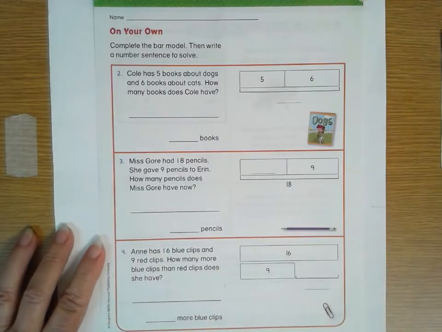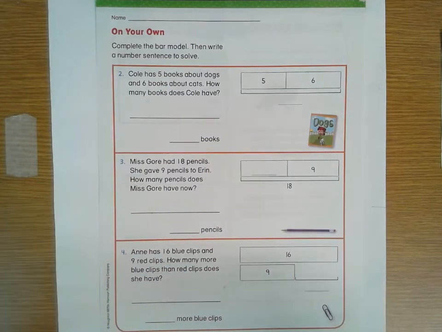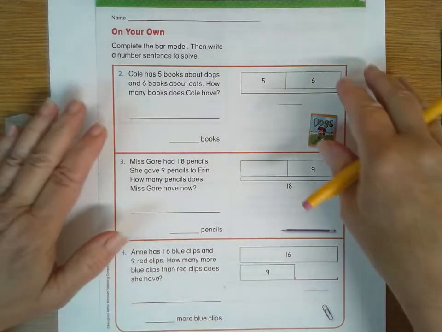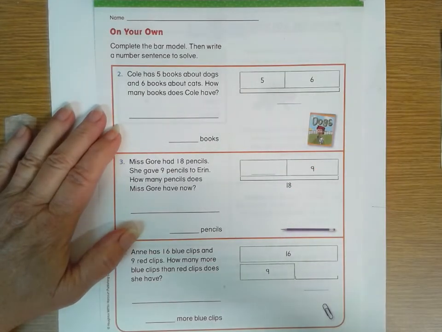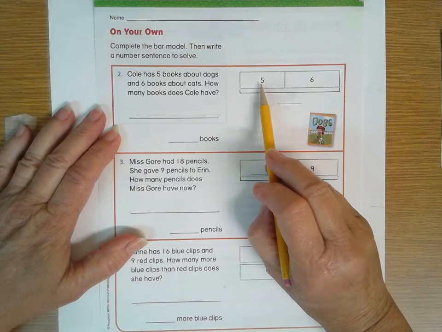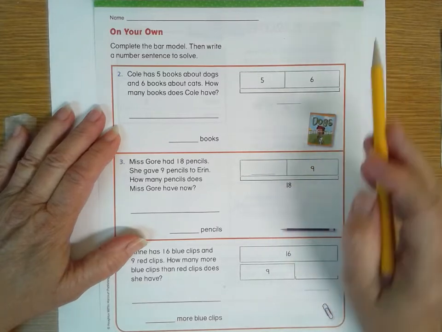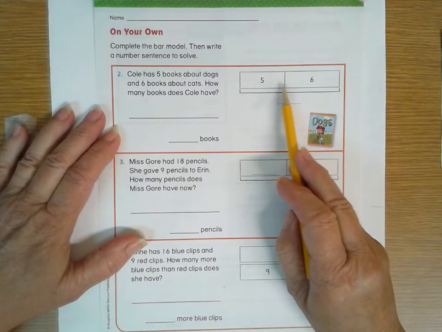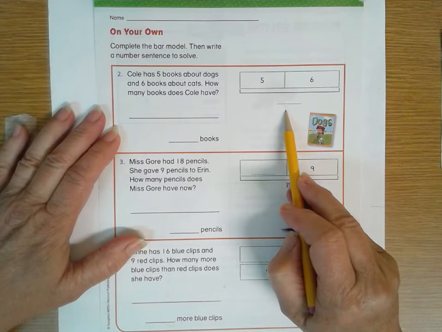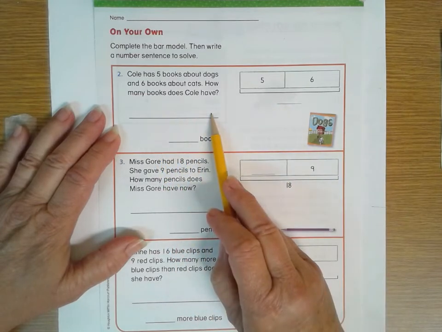Go to the next page. And you are going to work on bar models, completing them, and writing the number sentence to solve. Cole has 5 books about dogs and 6 books about cats. How many books does Cole have? So when I look at this bar model, they have given us the 2 parts. What we don't have is the whole, the total. You need to write the number sentence that will give you the total.